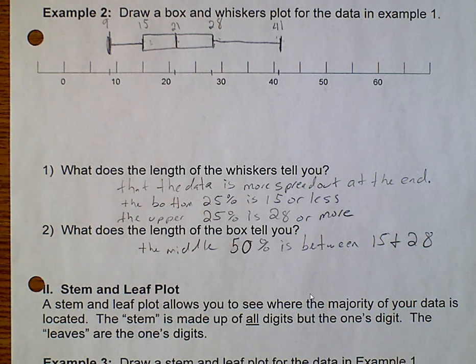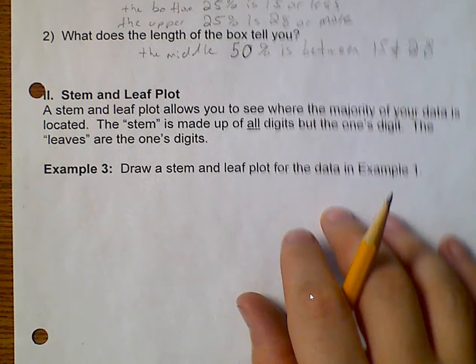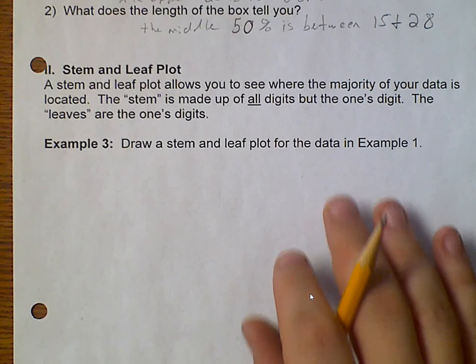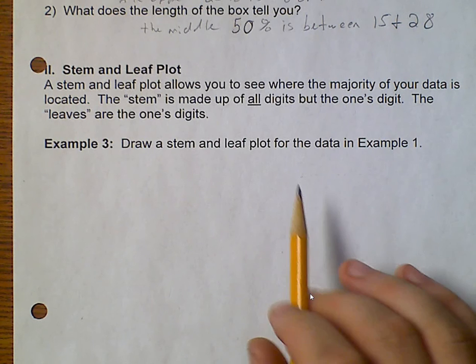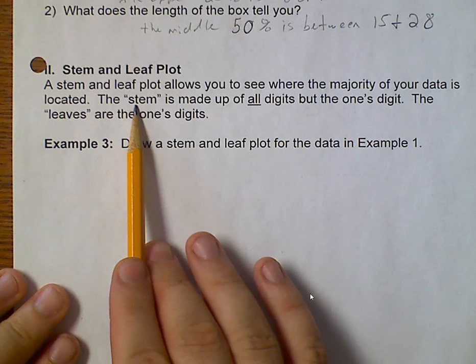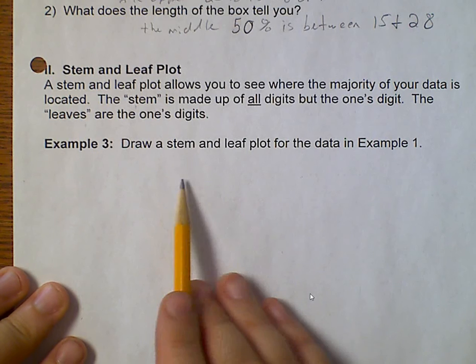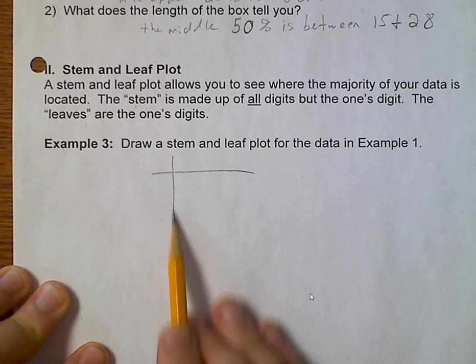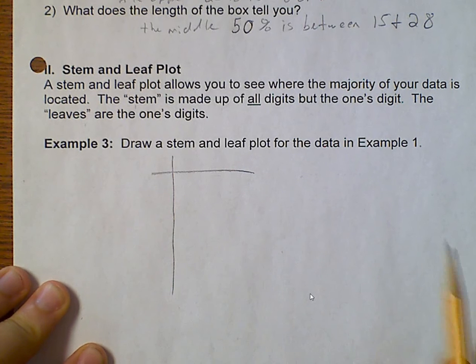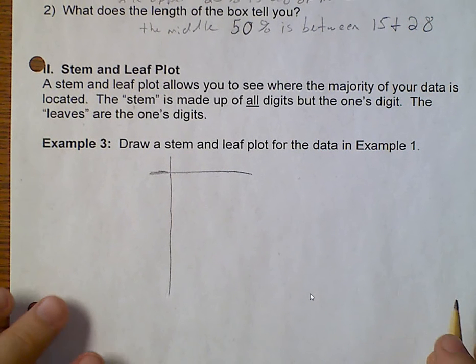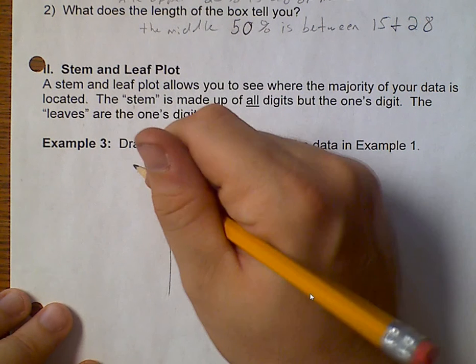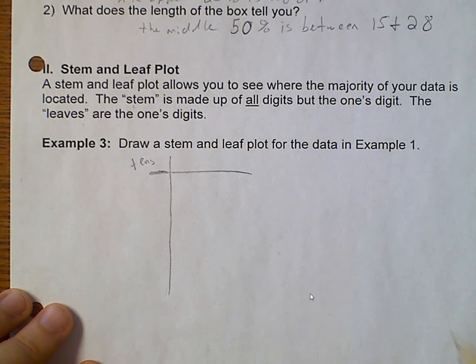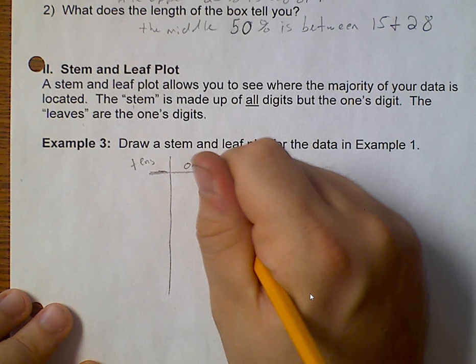Now let's go ahead and move on to a stem and leaf plot. A stem and leaf plot shows us where the majority of the data is located. It's got the stem and the leaves. So what we're going to do is kind of like a T-chart, but this side is a lot less than that. And over here, this is our tens place. This is our ones place.